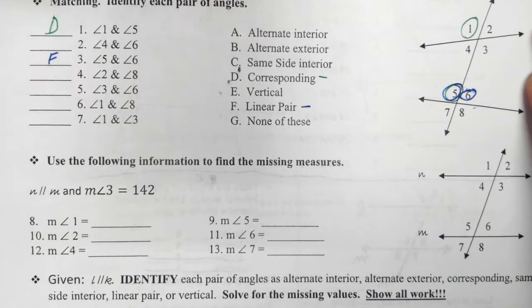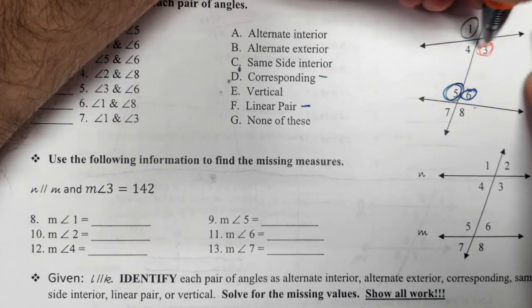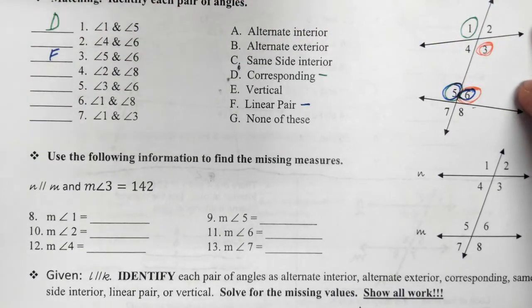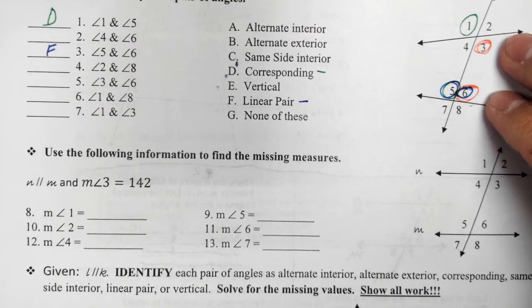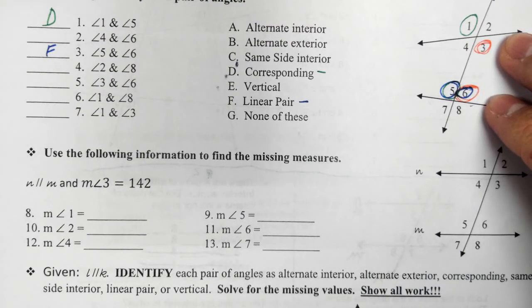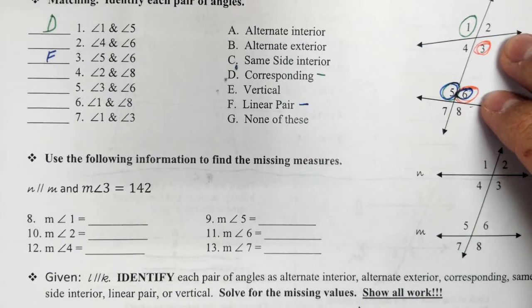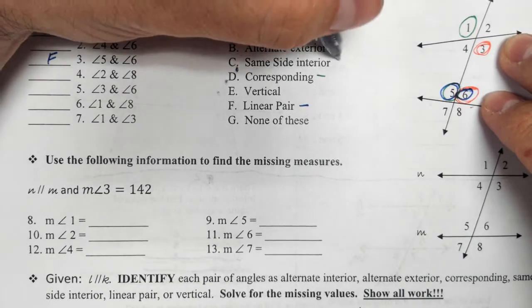Okay, number 5, angles 3 and 6. 3 is right here, 6 is right here. First question we ask ourselves, are they on the same side of the line or alternating across the line? They are both on the right side of the line, so they're on the same side. Now we ask ourselves about interior and exterior. Are they both on the inside or both on the outside, or neither? Here they are both on the inside, so same side interior.